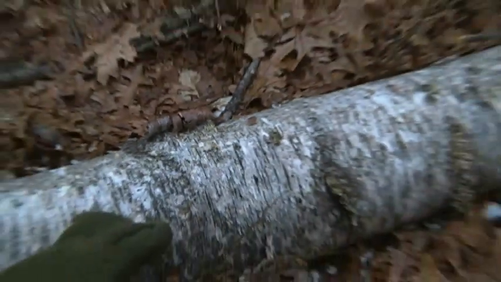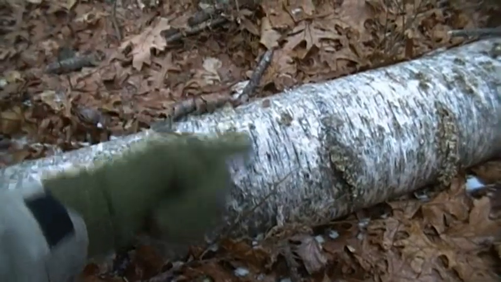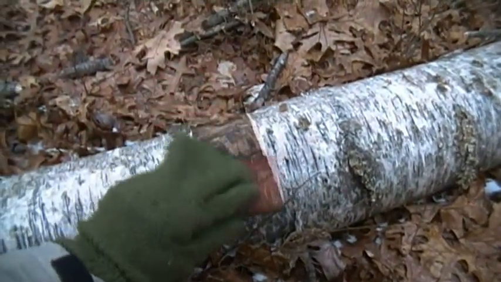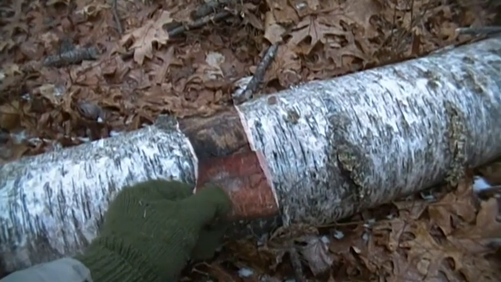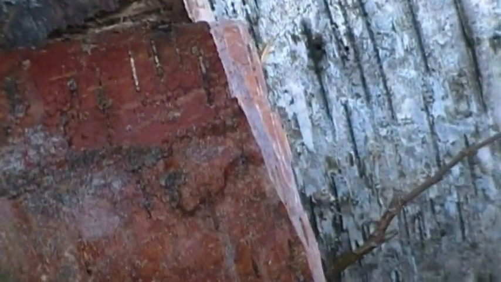You can see it curls up, and the bark rips perpendicular to the growth of the tree. So it's going to want to pull this way. Kind of reddish brown underneath, grows in layers. You can see there's many layers of the bark there.